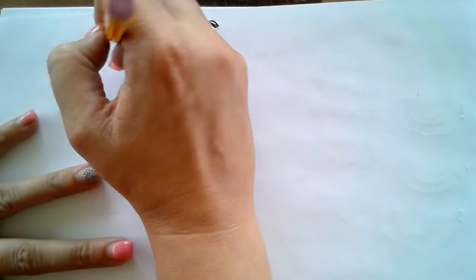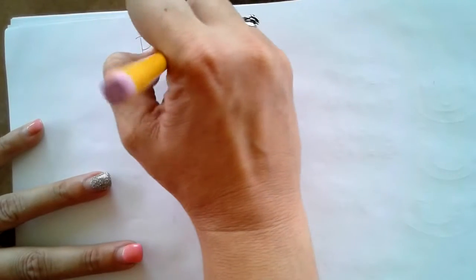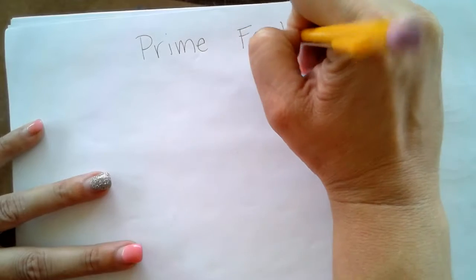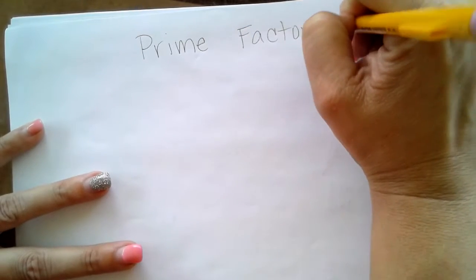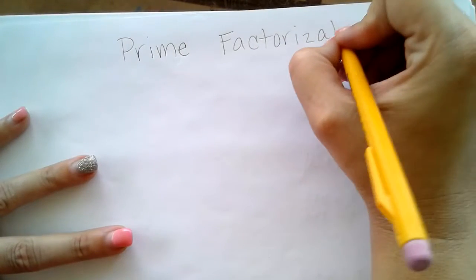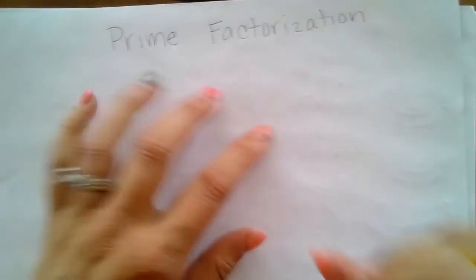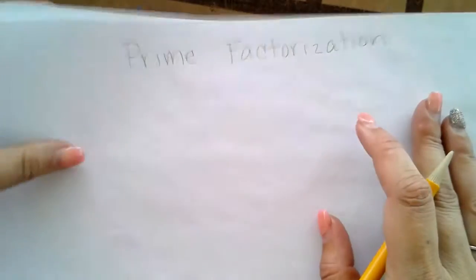Another way that I want to talk to you about factoring is going to be called prime factorization. And we'll really talk more about prime and composite numbers tomorrow. But I want to touch a little bit on how to factor numbers, okay? So if I have, let's go back to those numbers we used a little bit ago. Let's say I have 8.